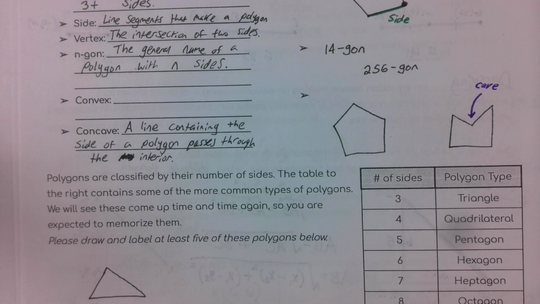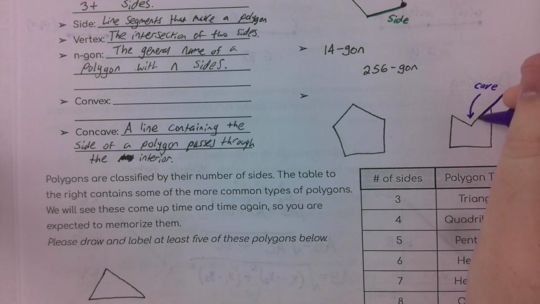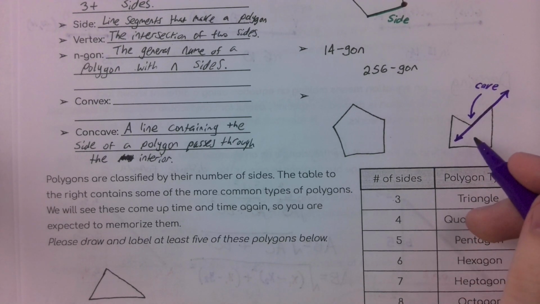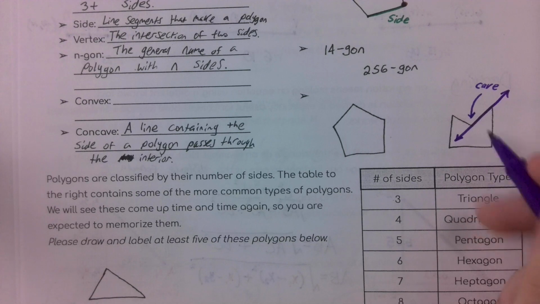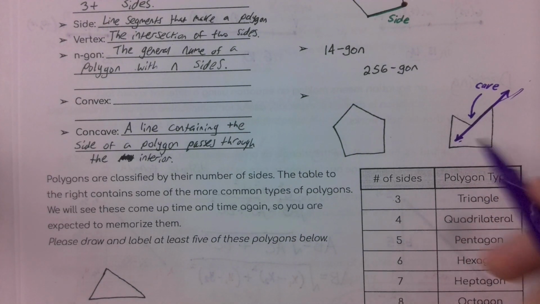If you can take your line segments and turn them from line segments into lines, a concave polygon is when one of those lines passes through the middle a little bit. So this would be concave because I extended this line segment and it's starting to go through the middle of our shape.